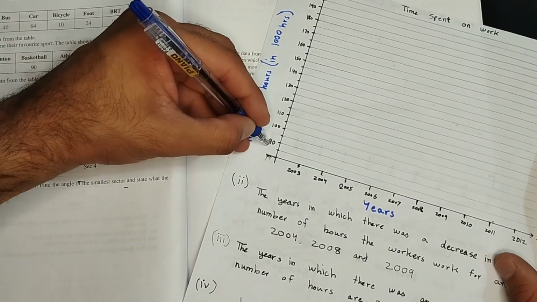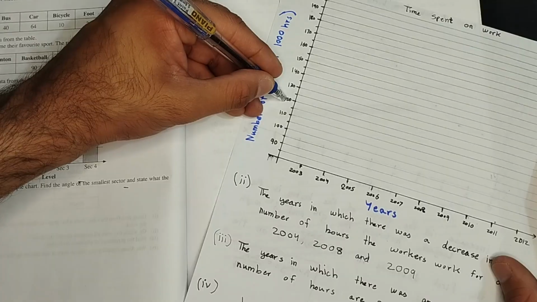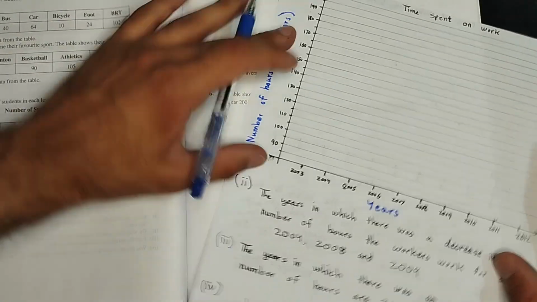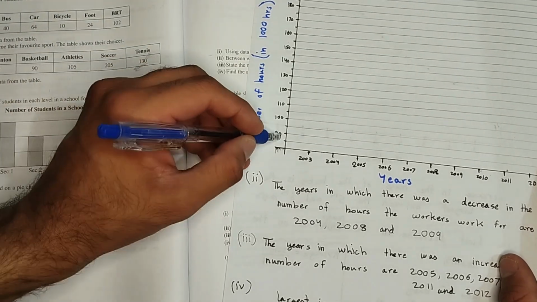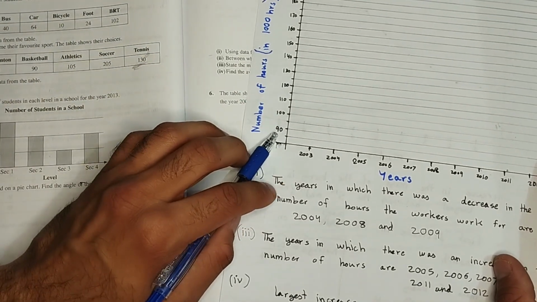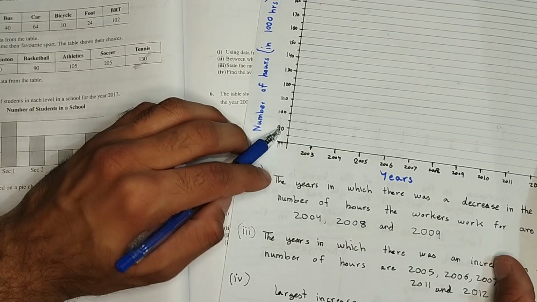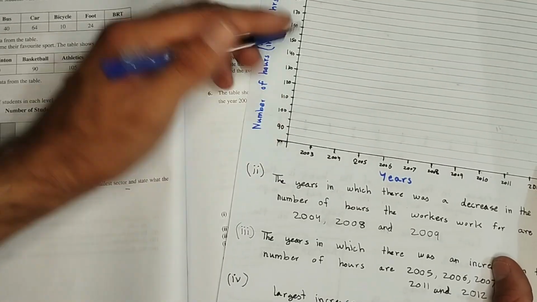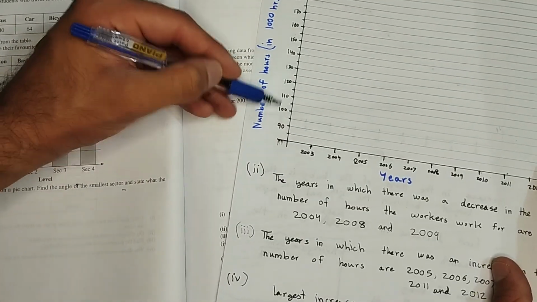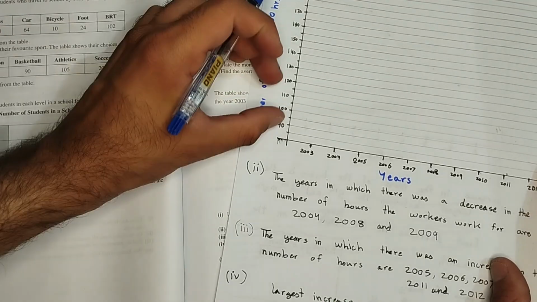What does that mean? That means this is 90,000, this is 100,000, this is 110,000, this is 120,000 hours. Each of them is going to be multiplied by 1000. As you can see, I started the graph here from 90. Basically this is going to be 80. So I started it from 80 going up to 90, 100, and then 120. The gap is consistent. The gap is of 10. 100 minus 90 is 10. 110 minus 100 is 10. I made sure of that.